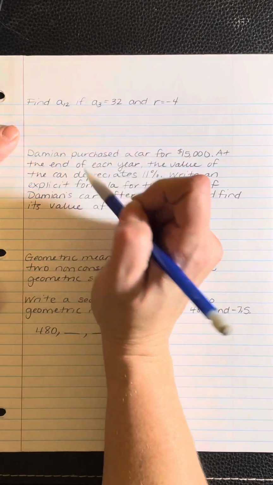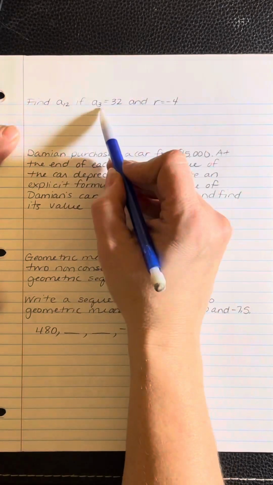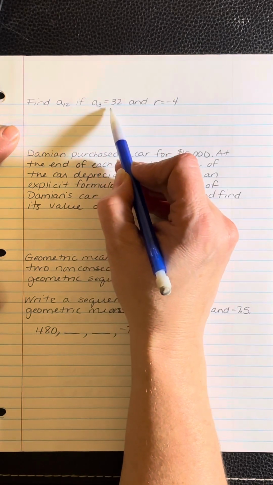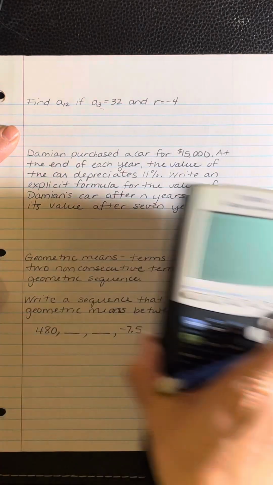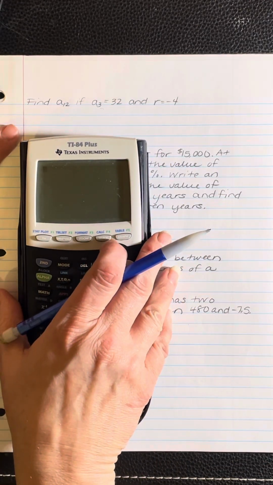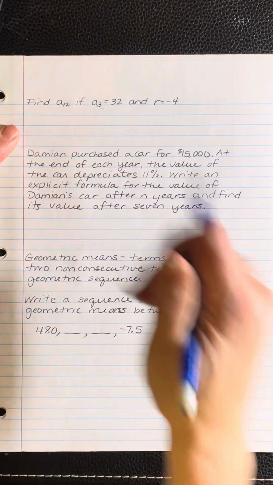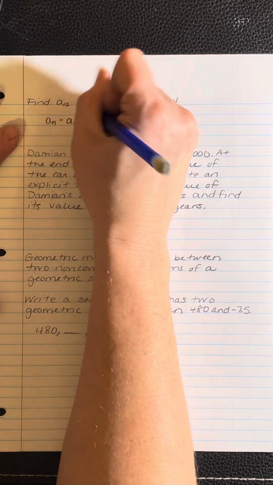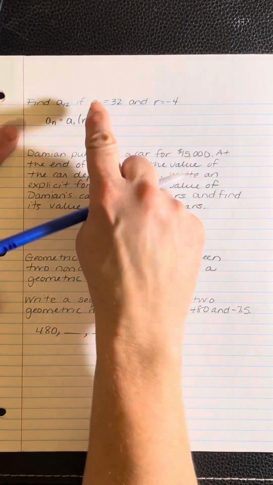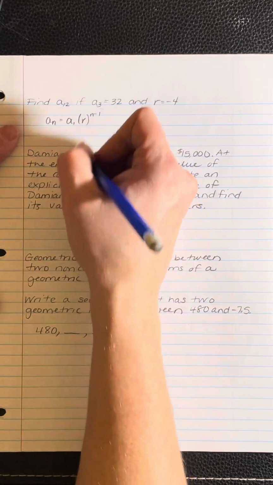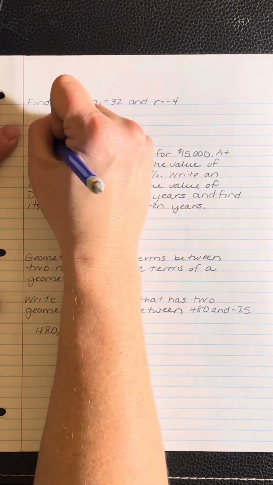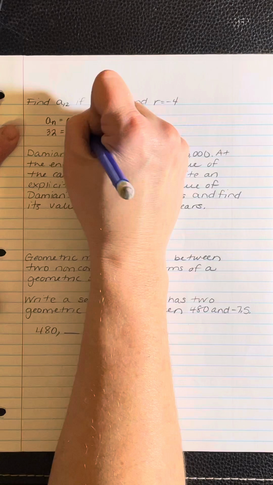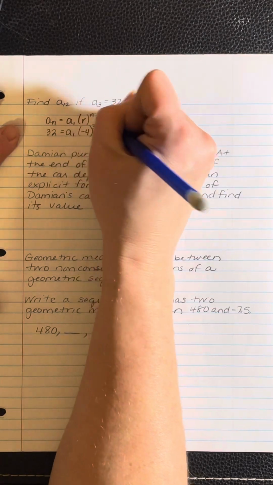All right. Find a sub 12. So I'm going to start with, we have a sub 3 instead of a sub n. We don't have our first term. Well, I'm going to use the formula a sub n equals a sub 1 times r to the n minus 1. I have a sub 3. So a sub 3 is going to go here. A sub 1 is what I'm looking for. I have my r value and I have my n value.